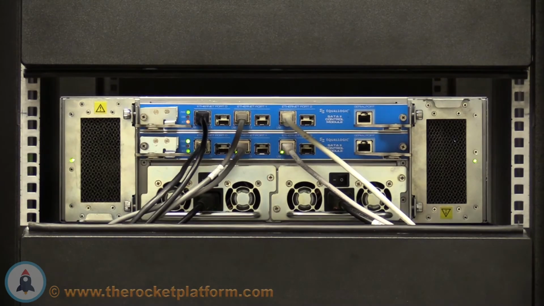In the rear of the machine, you will see the control modules. If the control module is in the secondary state now, it will have a green light for the PWR light and an amber light for the ACT light. If the control module is in the not installed state, the controller will have a green light for the PWR and a red light for the ERR.